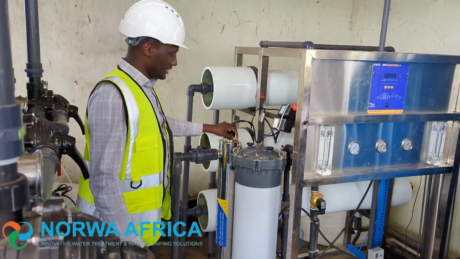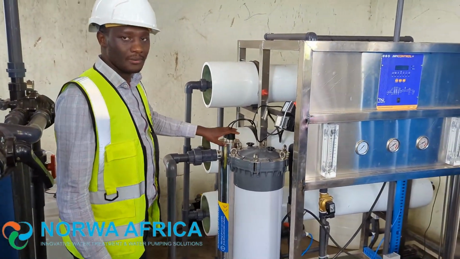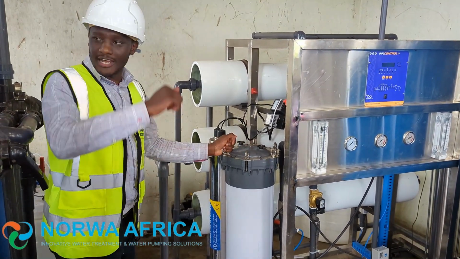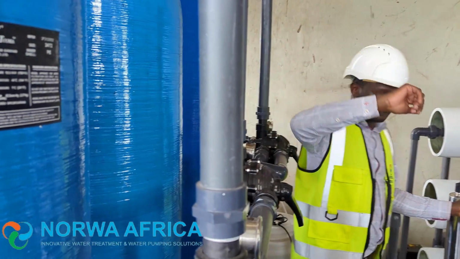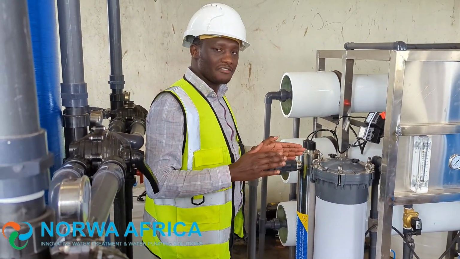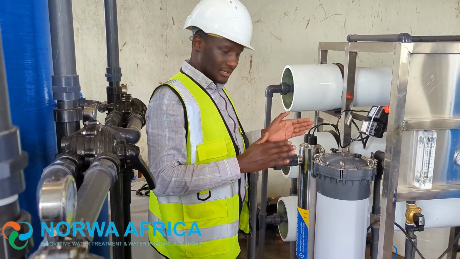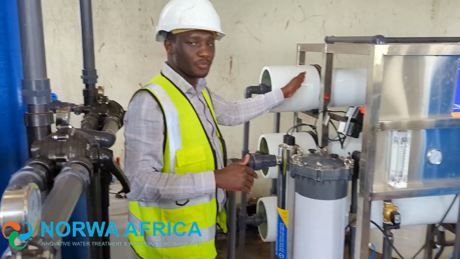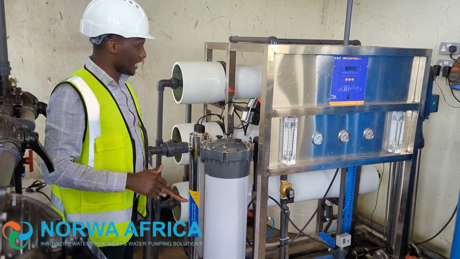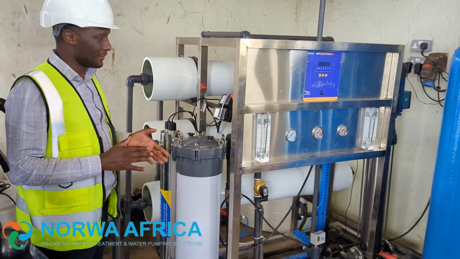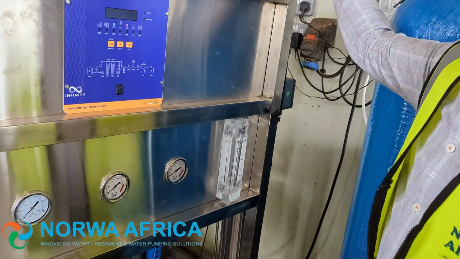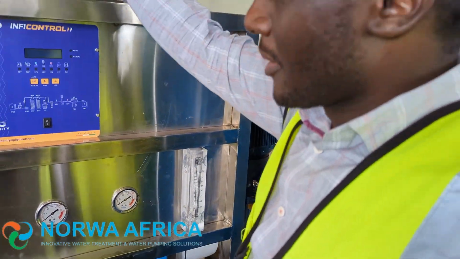Here we have a UV for microbial control. Then we also have microfilters here. As water comes through the filtration unit, we want to ensure that no particles above 5 micron can pass to our reverse osmosis here. So it is filtered here, and from here the water goes to the high pressure pump. This is the high pressure pump, which pressurizes or pushes the water through the membrane.